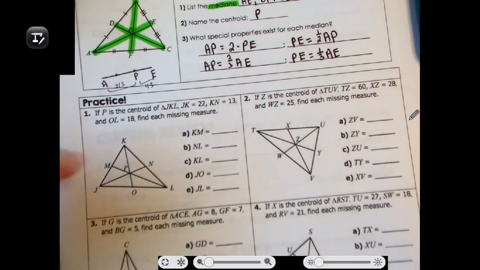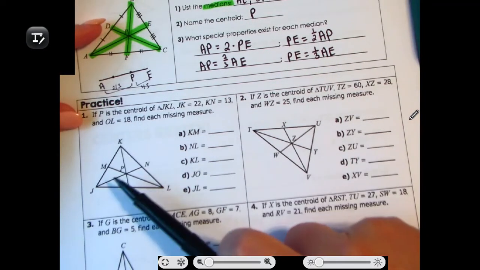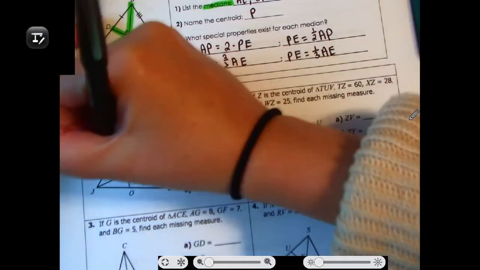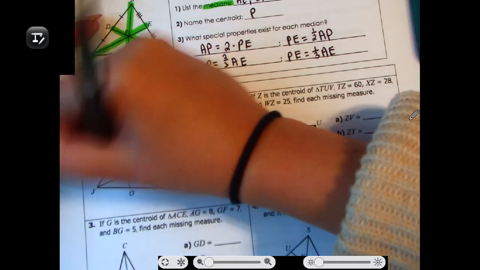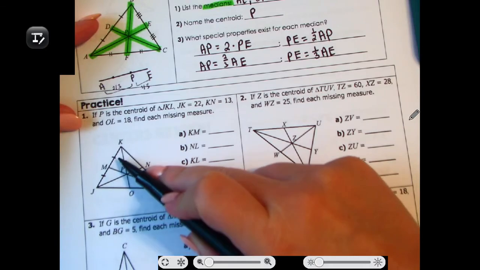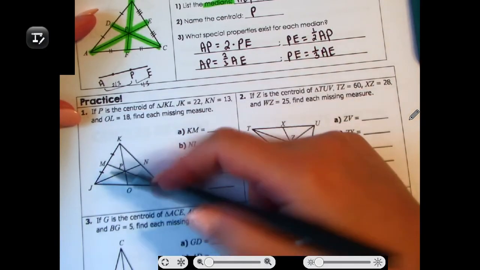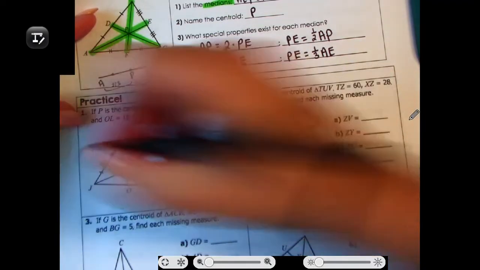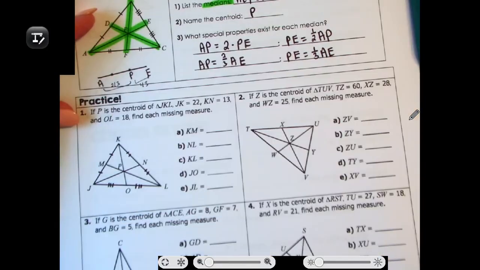But let's first do number 1, which is going to be a little bit easier. Just knowing that each one of these is a median, it cuts these sides in half. I personally like to label my sides that are congruent. I know this median is the midpoint, so it's cutting this KJ in half. So I'm going to label that those two are congruent. These two are congruent, so it's cutting it in half. And then these two are congruent. I like to label those.